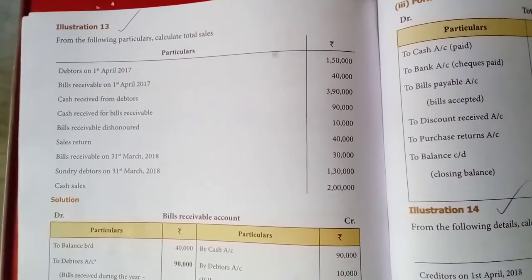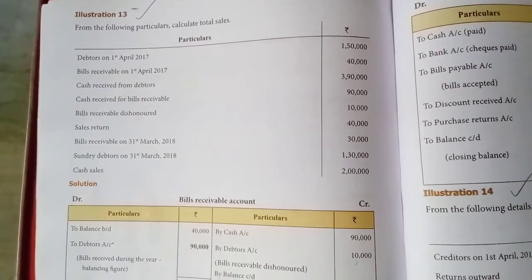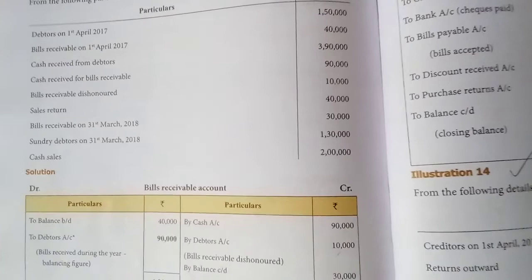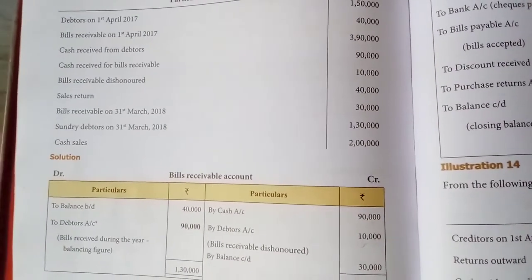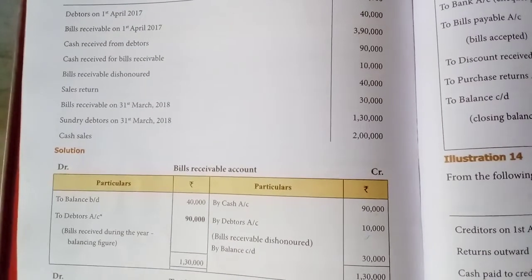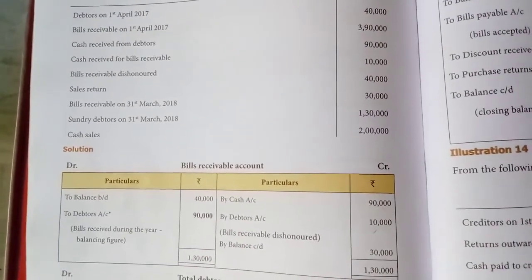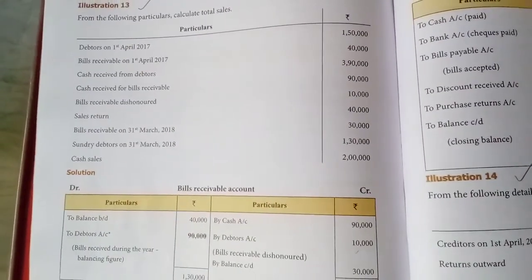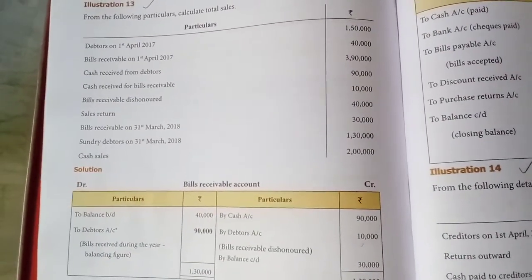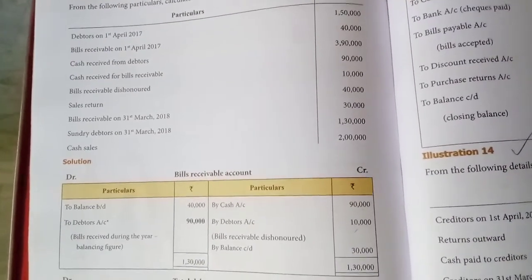Debtors account opening, bills receivable opening, then cash received from debtors, cash received for bills receivable, then bills receivable dishonored, sales returns, bills receivable closing, sundry debtors closing, then another one cash sales. So they have asked us to calculate total sales. Here cash sales available, credit sales we will get from the sundry debtors account.